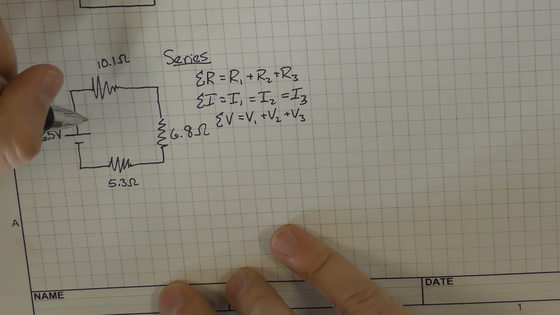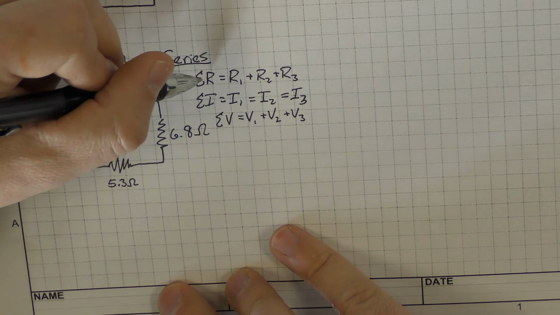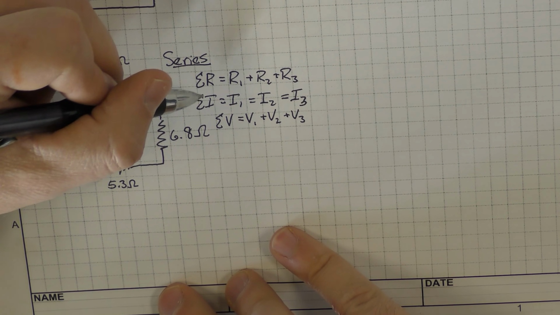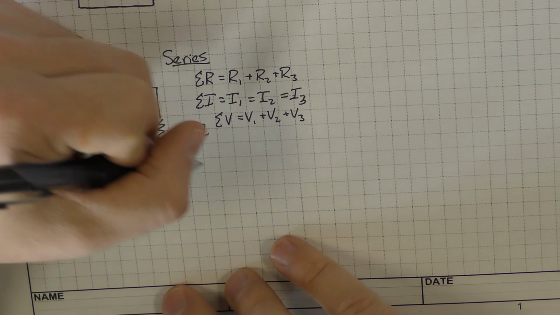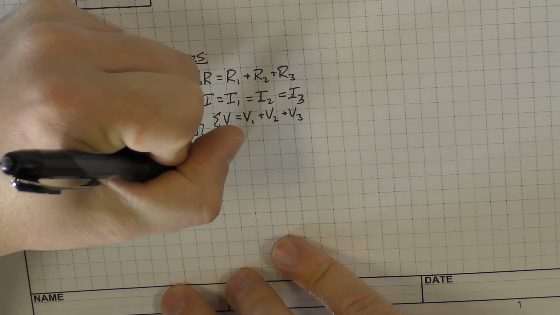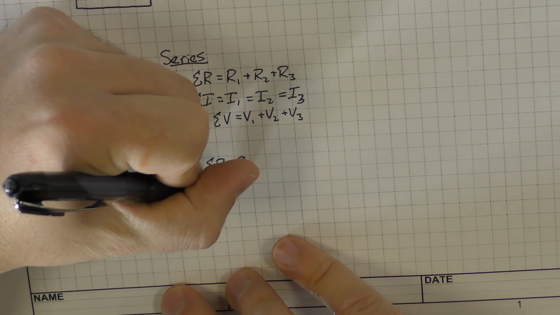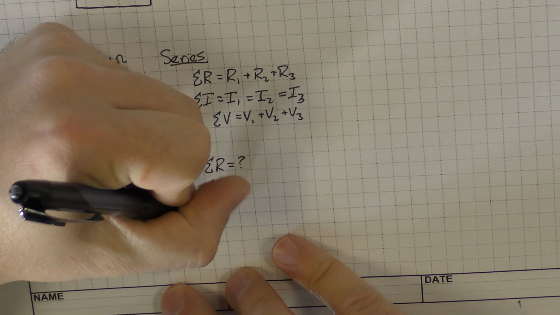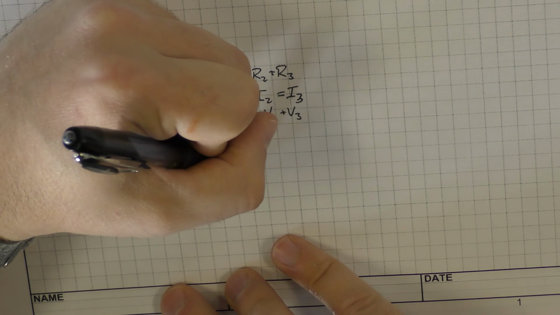You don't need to memorize these, they are on your engineering equation sheet. However, it's useful to understand what they mean. The one that you will use the most is this top one. The bottom 2 are mostly there for reference. So let's say for this circuit we want to know the total resistance, the total current, and the voltage used by resistor number 2.